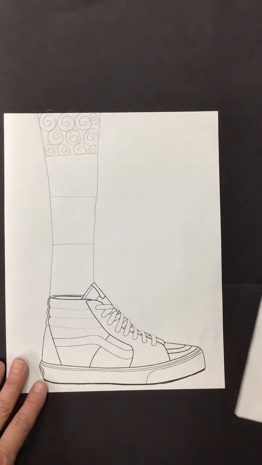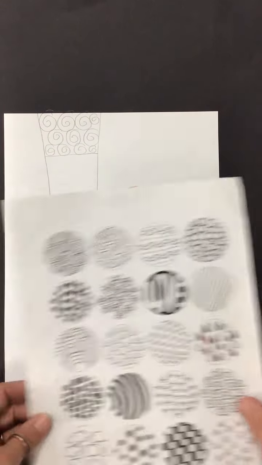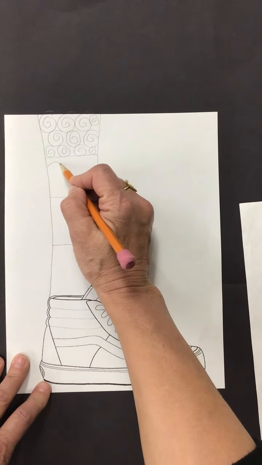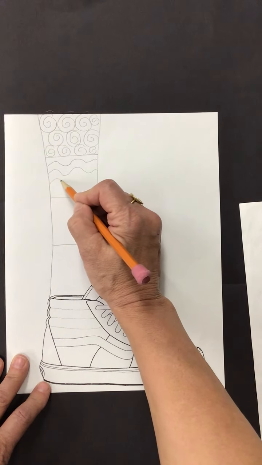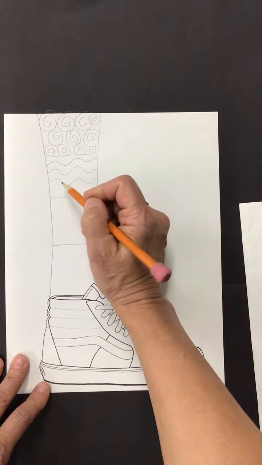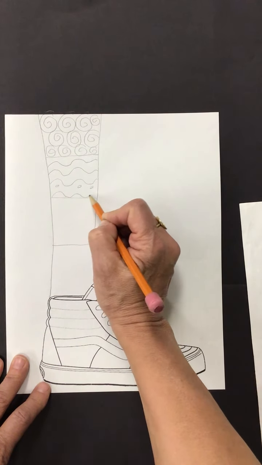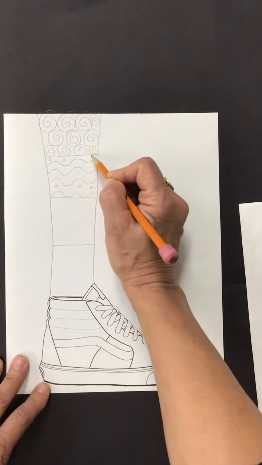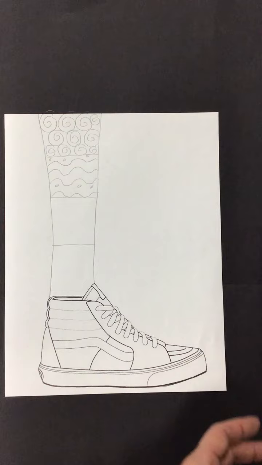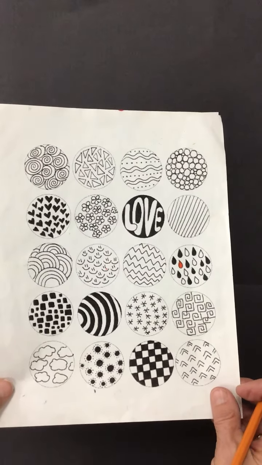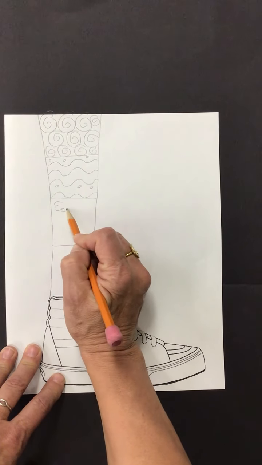To change things up, I'm going to use a line pattern. I think I'm going to use these wavy lines with these little polka dots, and I'm going to put those right here. Oh, I didn't add any polka dots. I can add them right here, and maybe ones right here, and maybe some polka dots here. Okay, got a pattern there. The next one I might add is, I kind of like these clouds here, so I'm going to add some clouds.